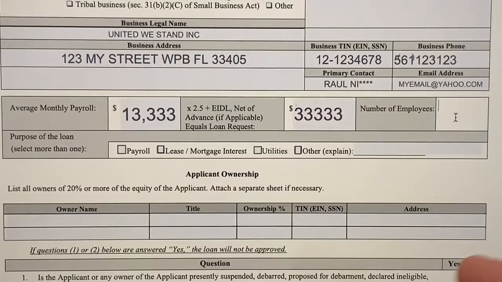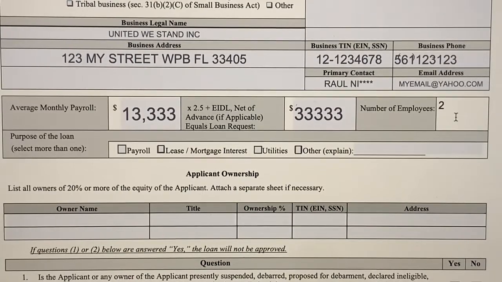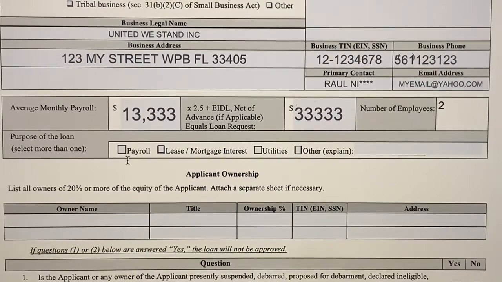Now, that calculation is the most important calculation on the entire application, okay? The bigger the number, the bigger the loan. So make sure that you guys are gathering all the documentations that you need and being able to calculate this out correctly. And for the sake of this video, I'm gonna put here 2 employees because that's what we're saying. Make sure that you're gonna be using this for either payroll, lease, mortgage, interest, utilities, or other.